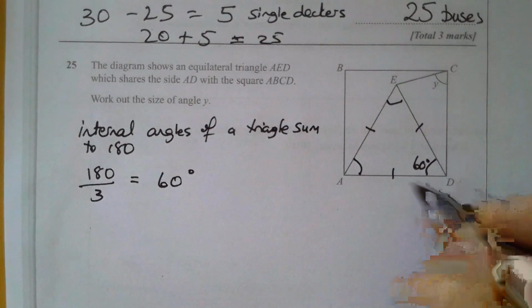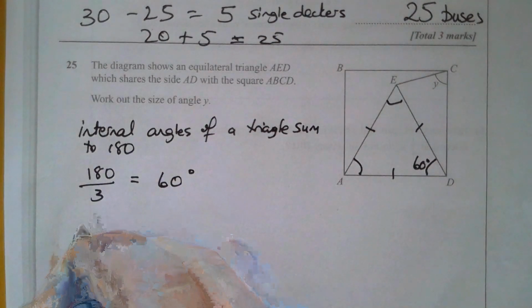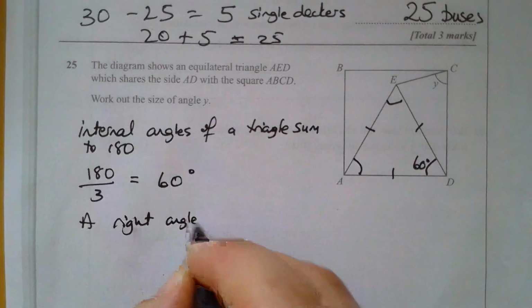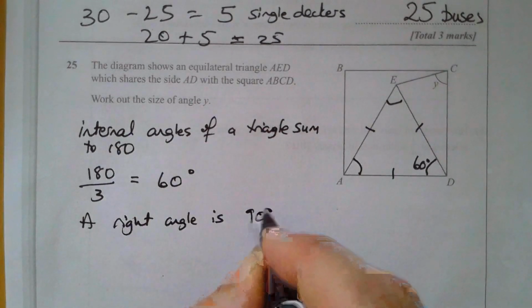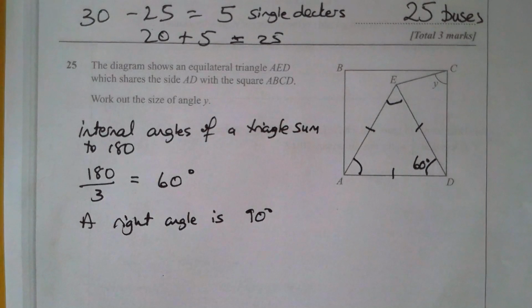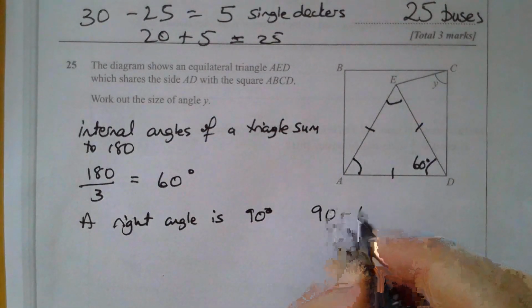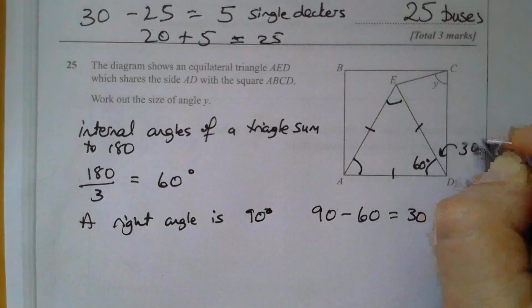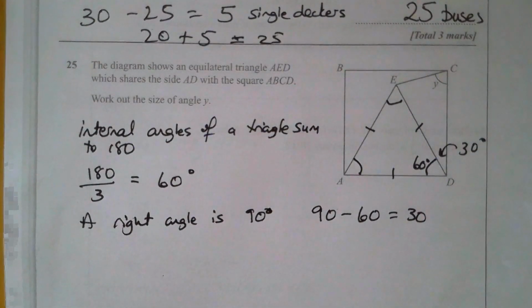What do we know about this corner here? Right angle. It's a square, it's a right angle. It is 90 degrees. Which means that this one here is 30 degrees.